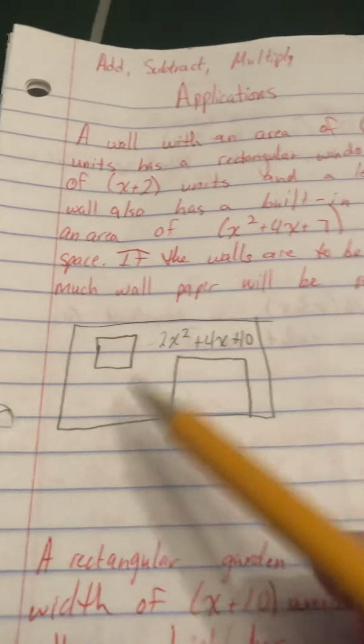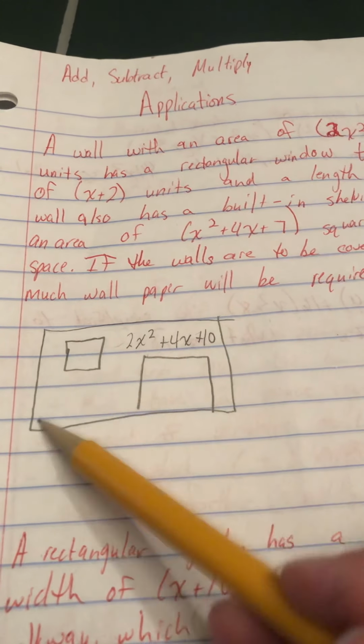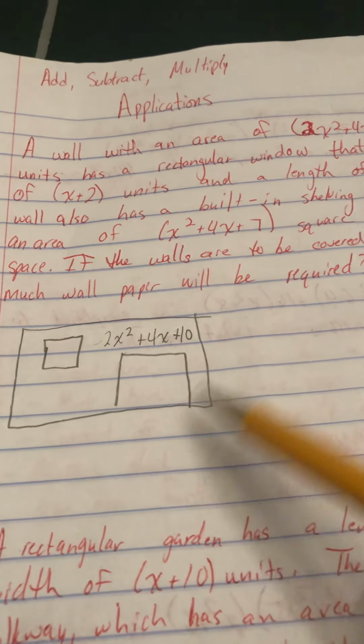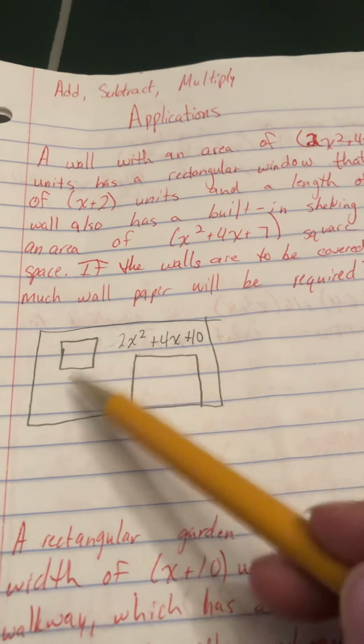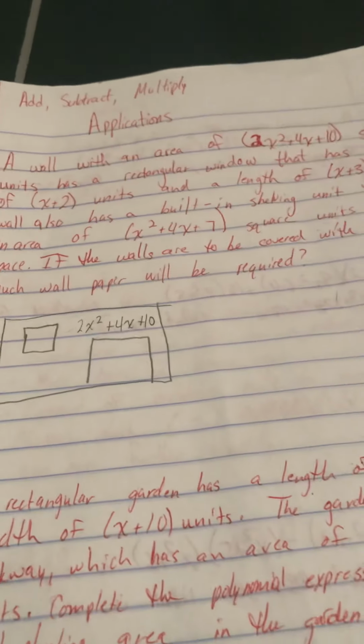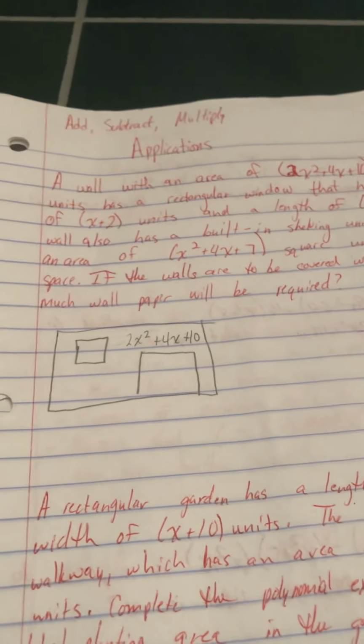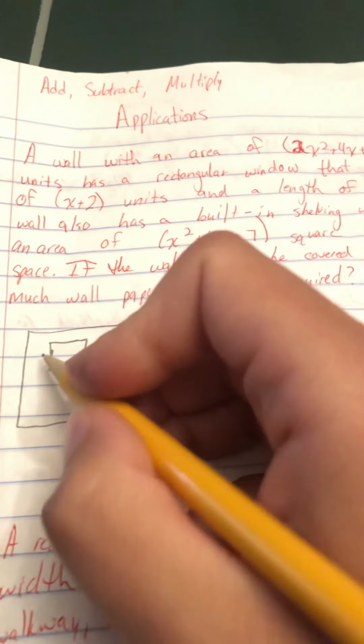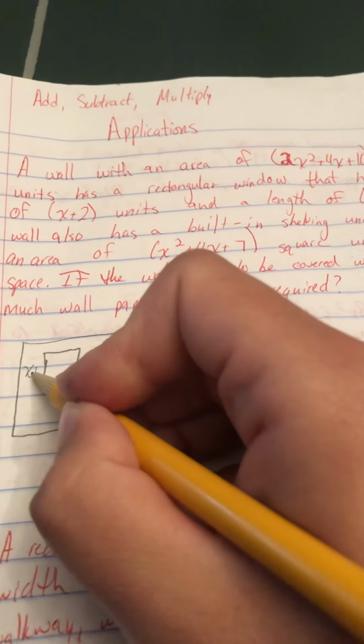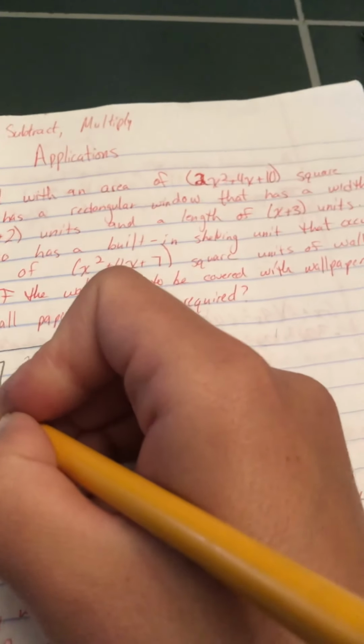That means if I were to measure all of it, like everything here, if I were to shade all this in, okay? However, this window has a width of x plus 2 units and a length of x plus 3.